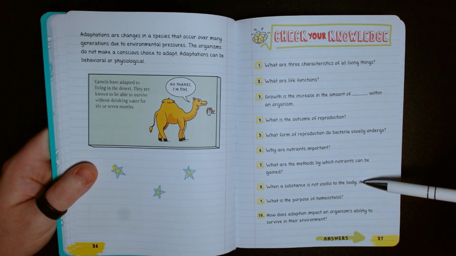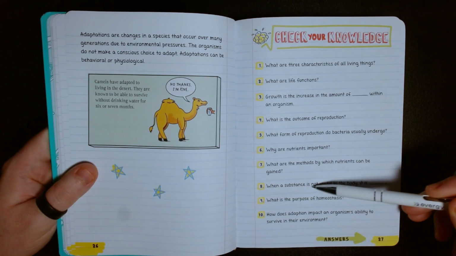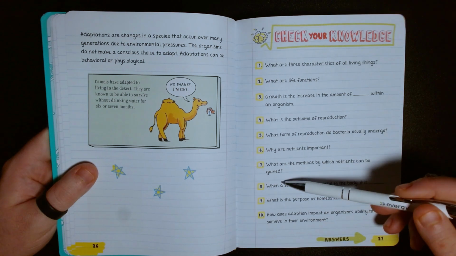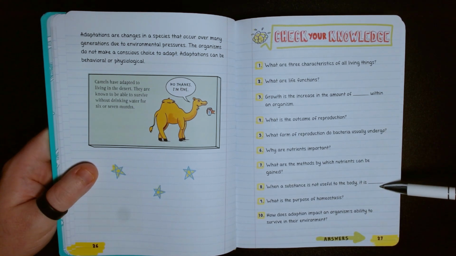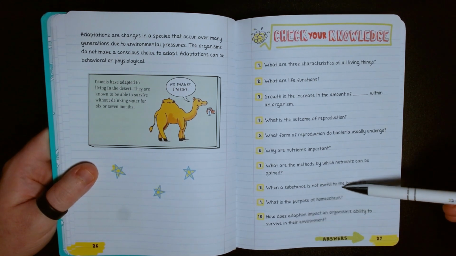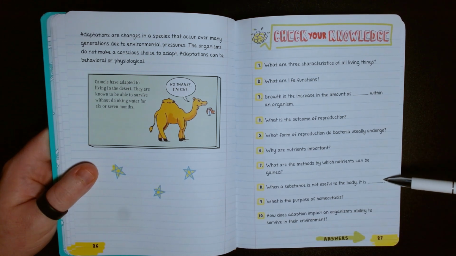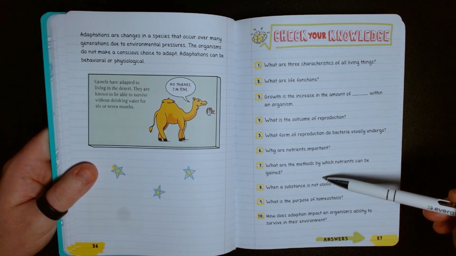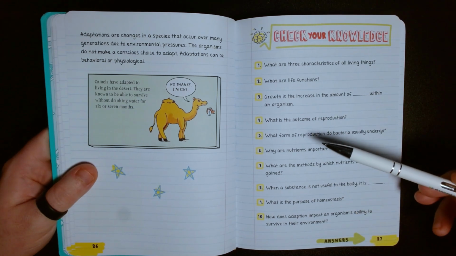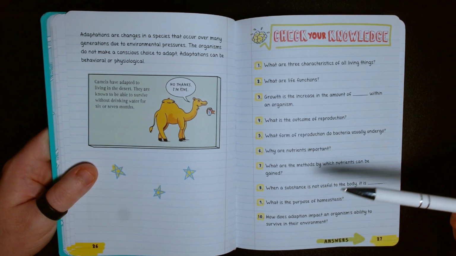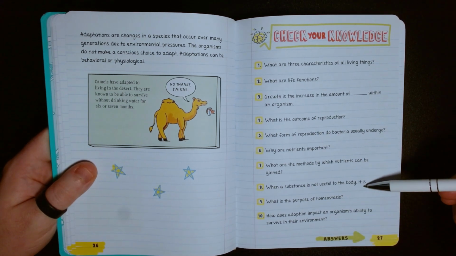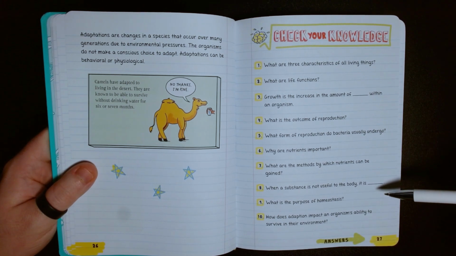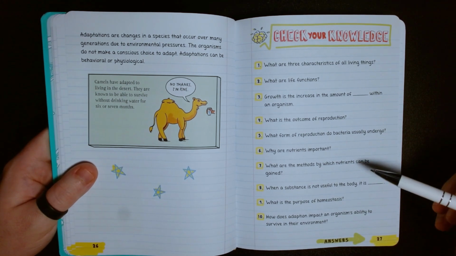Number 8. When a substance is not useful to the body, what do we do to it? Do you remember? The answer is going to be excreted. It is excreted from the body.